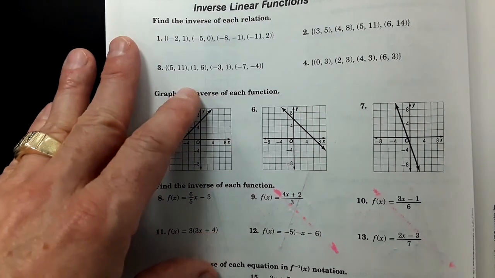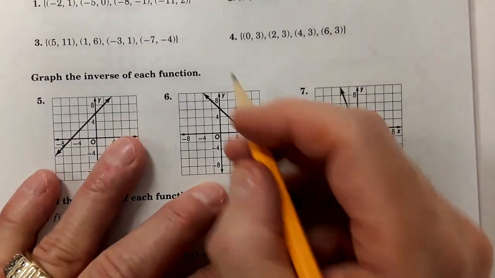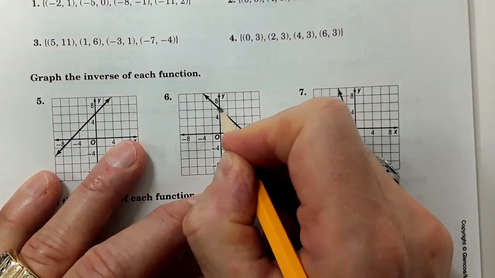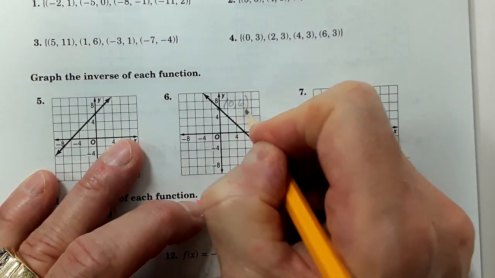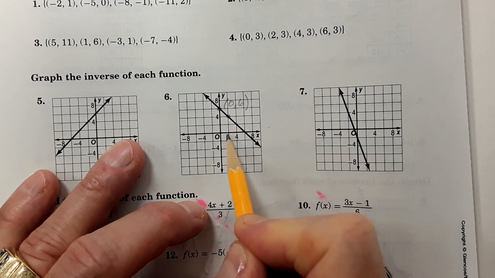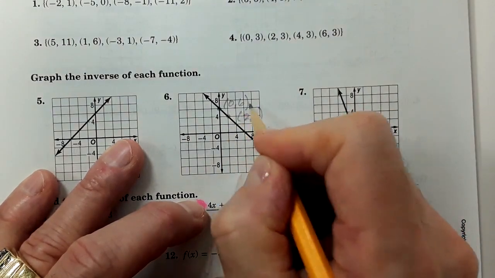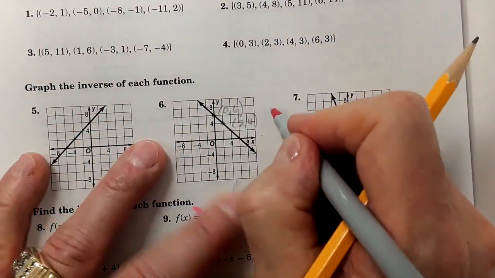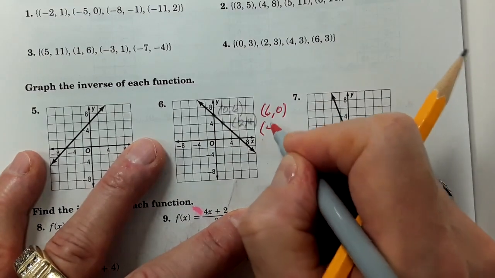Okay, this is page 60. We're going to do 6 and 14 right now. So 6 is 0, what's that point? 0, 6, right? And that next point we could pick right there, which is 2, 4. So now we pick the inverse of 0, 6, which is 6, 0. Switch the x and y coordinates around, and 4, 2.